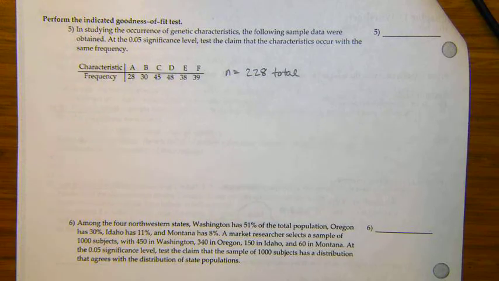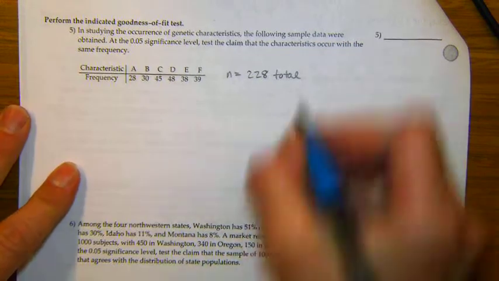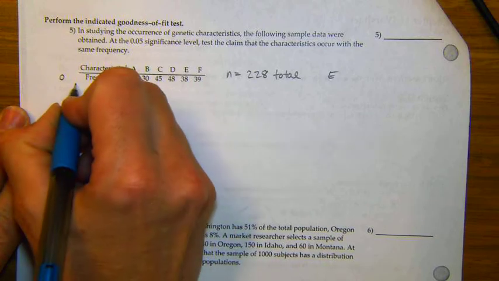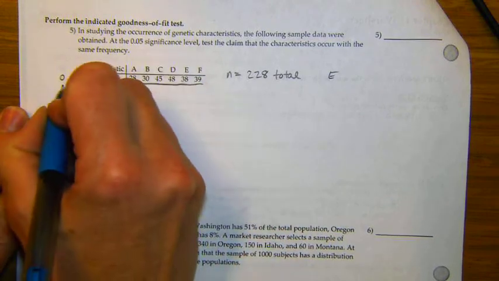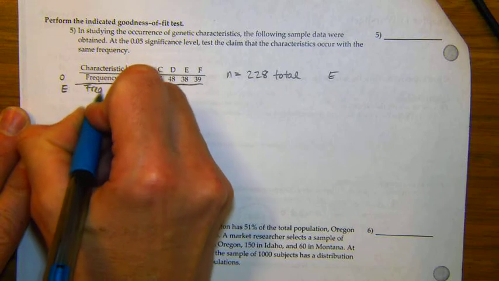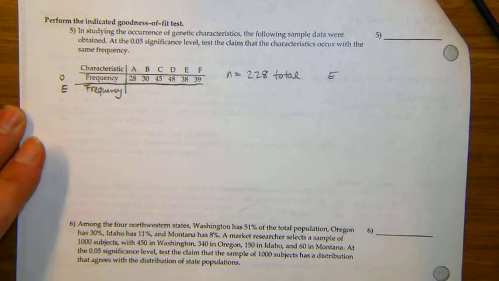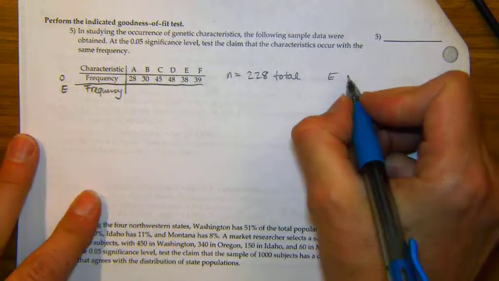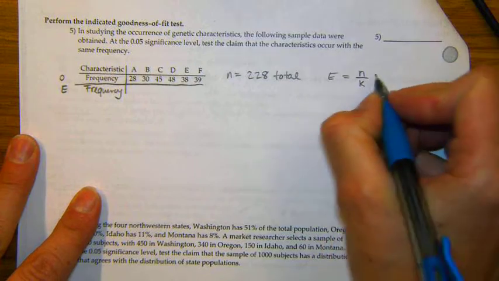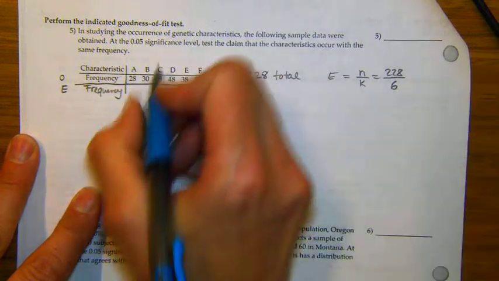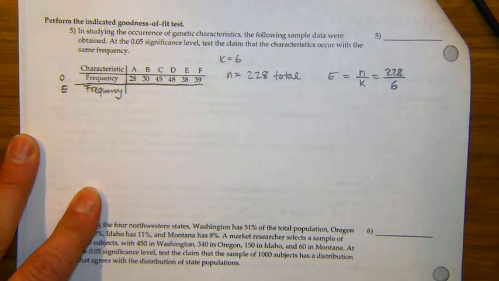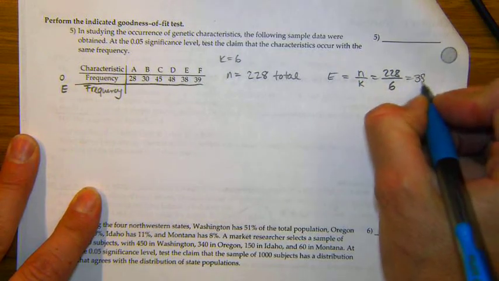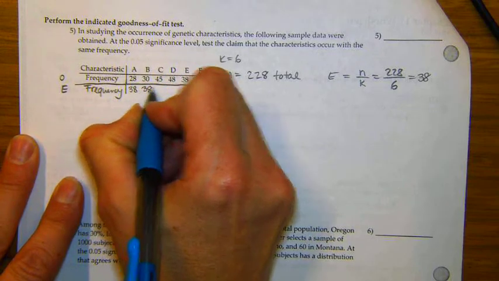Since each occurs with the same frequency, how are we going to find the expected frequencies? Because these are our observed ones. We're going to add in the expected ones. Well, they each occur with the same frequency, so we're going to take N and divide it by K. What is K? Yes, we have 6 categories over here. So 228 divided by 6 says each expected frequency is 38. So I'm going to put 38 down here.